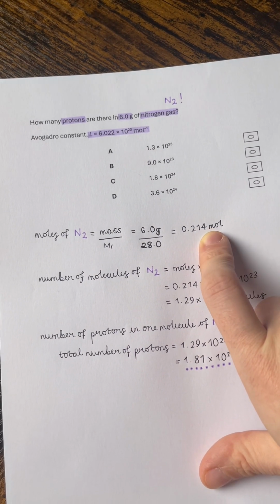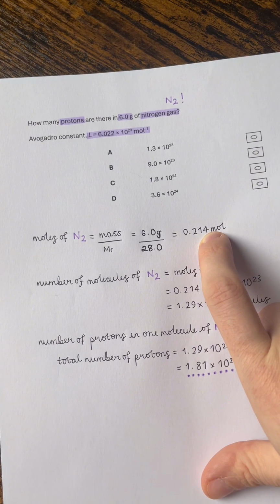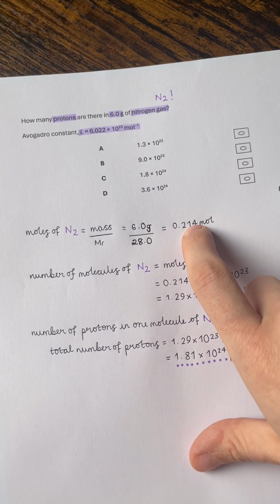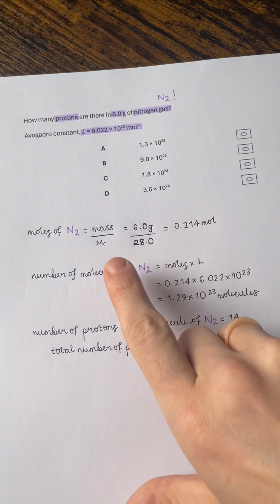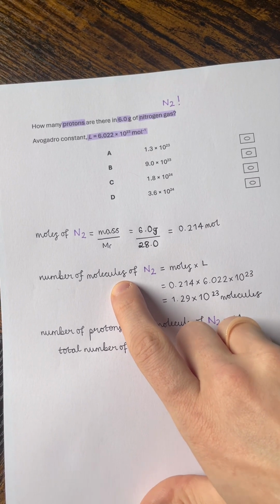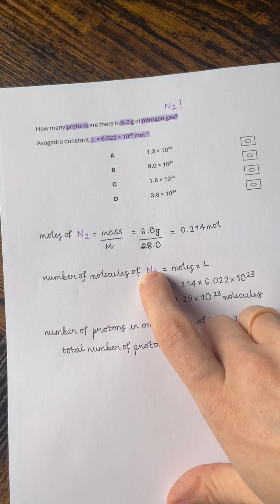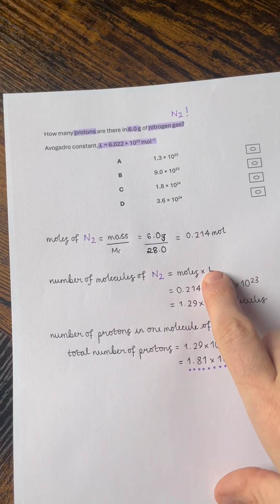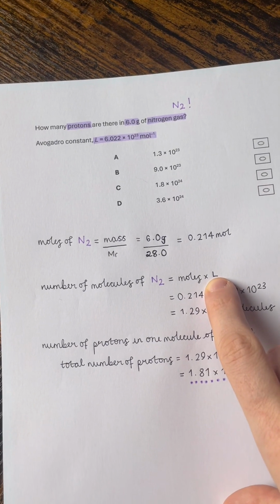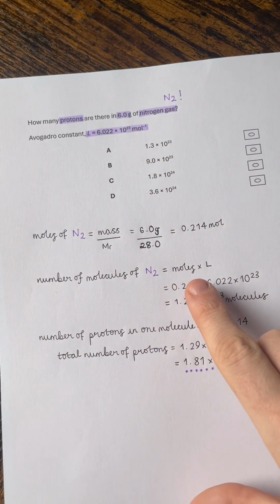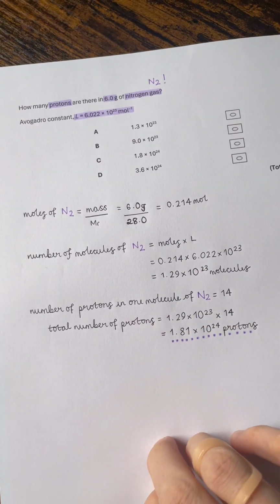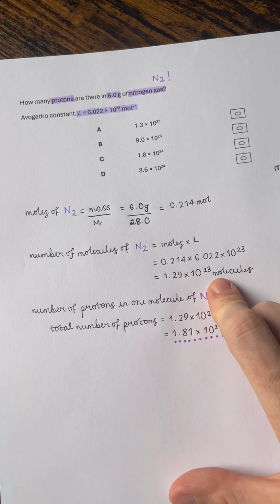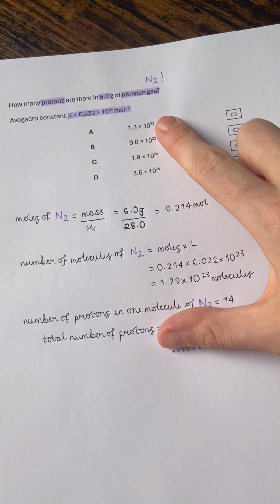Now, there is a second equation involving the number of moles, where the number of moles is equal to the number of particles divided by Avogadro's constant. So in rearranging that, I can figure out the number of molecules of N2 that we have in that 6 gram sample of nitrogen gas by doing the number of moles that I've just deduced times Avogadro's constant, which is often given the letter L as shown there. If I then multiply them together, that gives me how many molecules we have in our sample. So 1.29 times 10 to the 23 molecules, which as you can see would be answer A on the list.